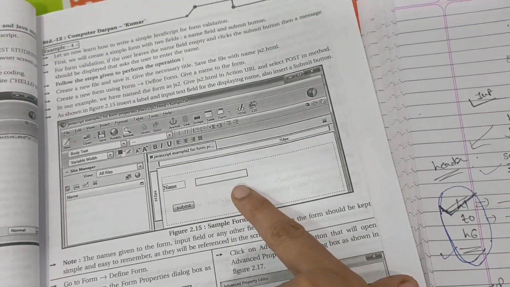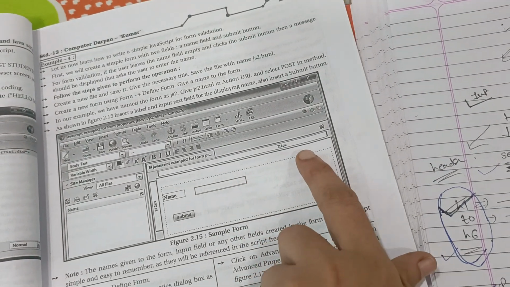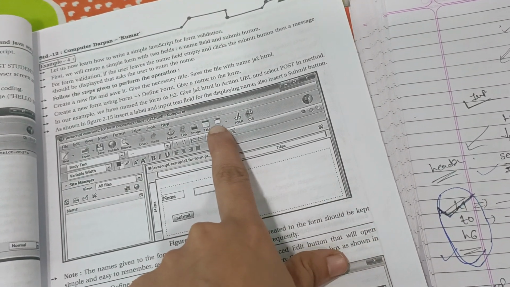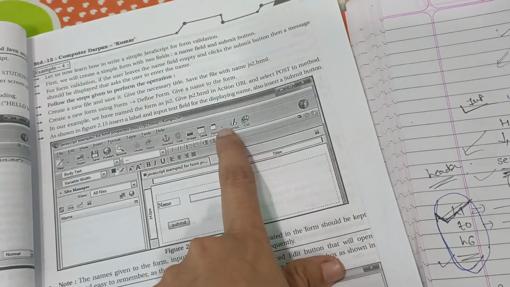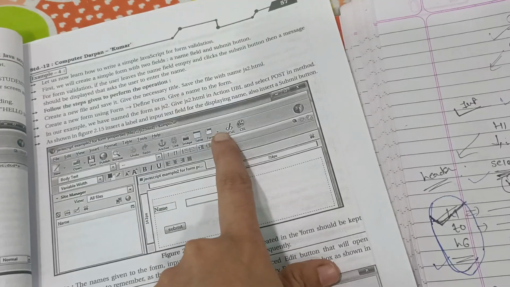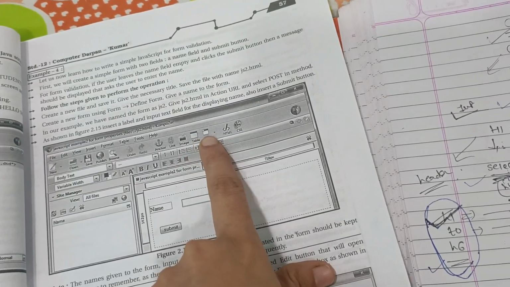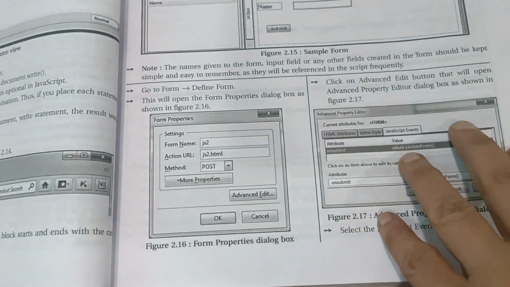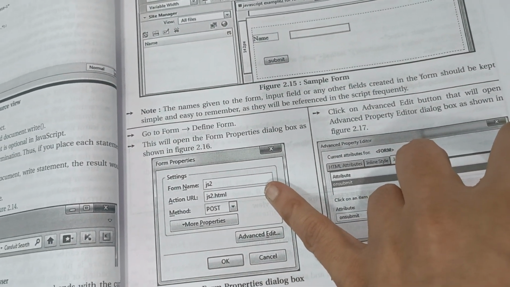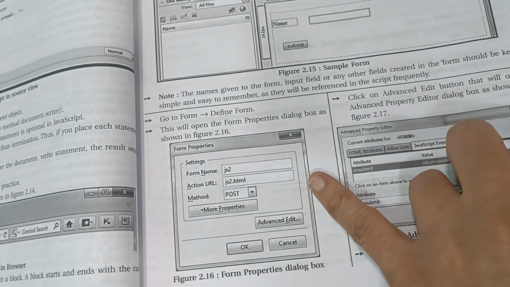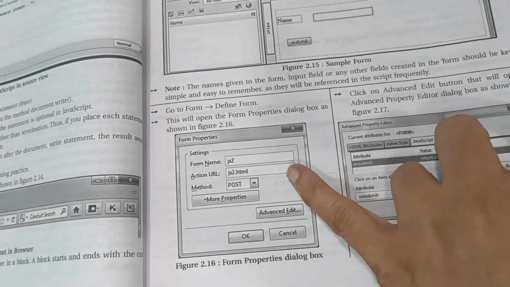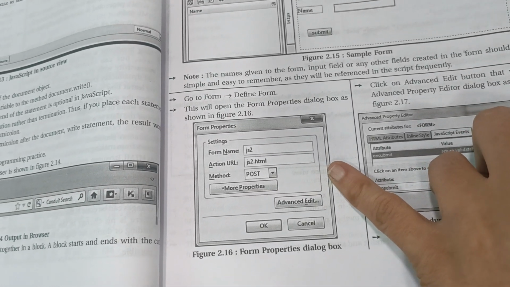After this, we need to click on the form properties dialog box. Whenever you click here, the form window is divided into two categories. This is your form window and this is your editor window. Whenever we click on the form button, this properties dialog box opens. In this form properties dialog box, we need to define the form name. You can set the form name as JS1, JS2, JS3 as per your choice. Here the default value given to you is JS2.